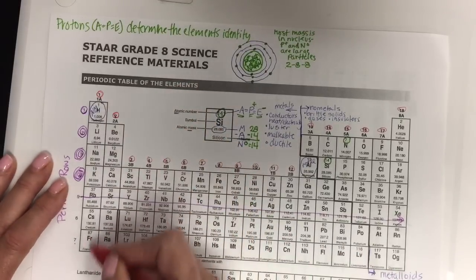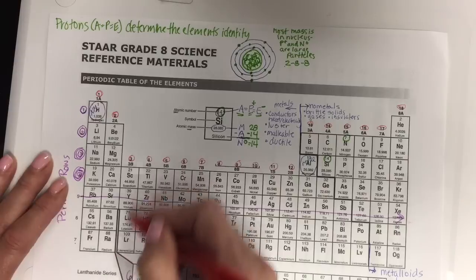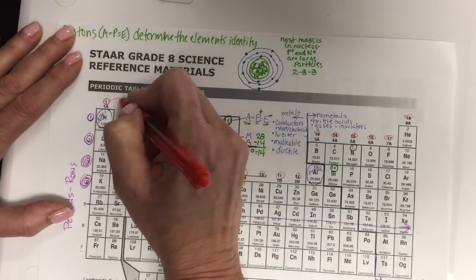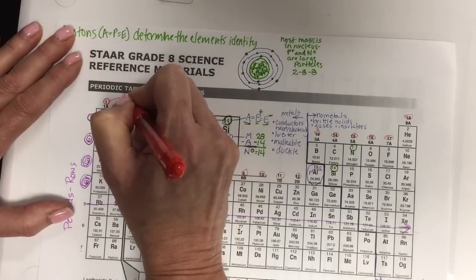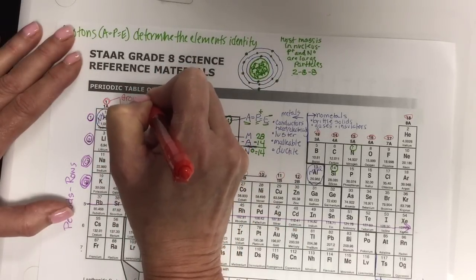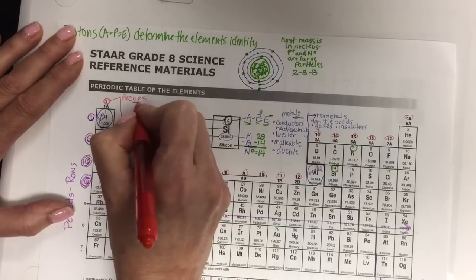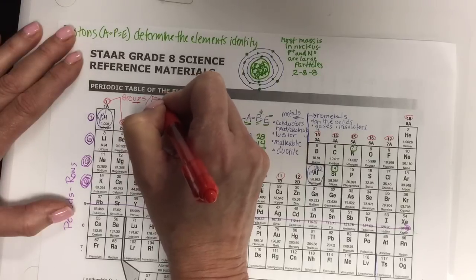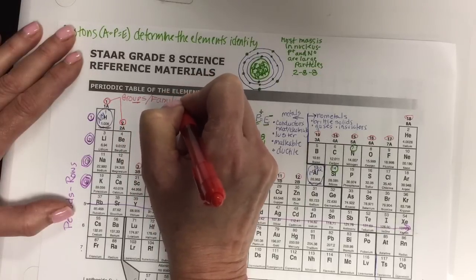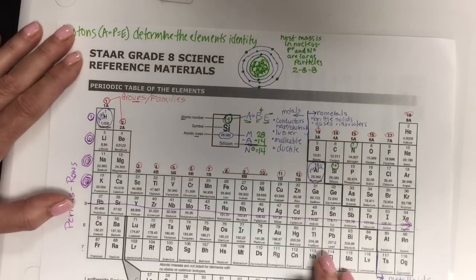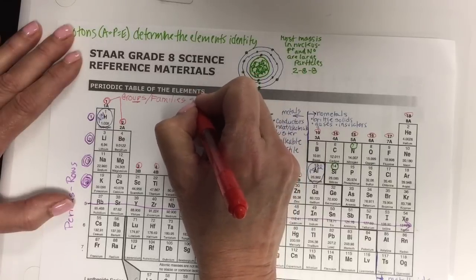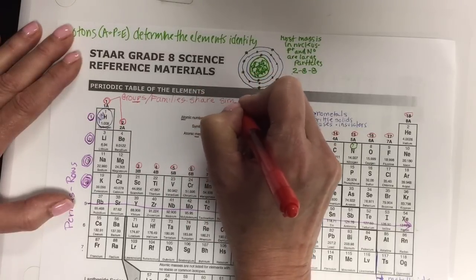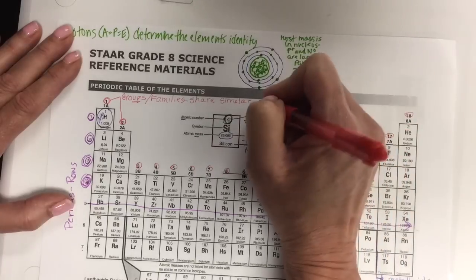So everyone in a column together, they share similar properties. These are our groups. One way to remember these, they go up and down, groups, and they are like families. Some people call them families, element families. And why? Because they share similar properties.